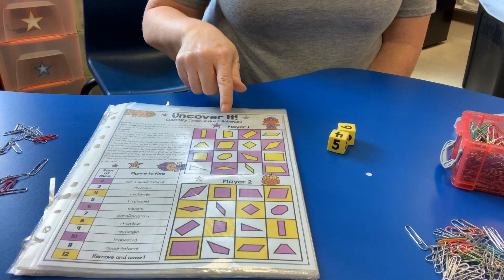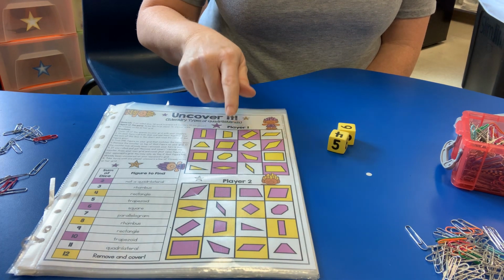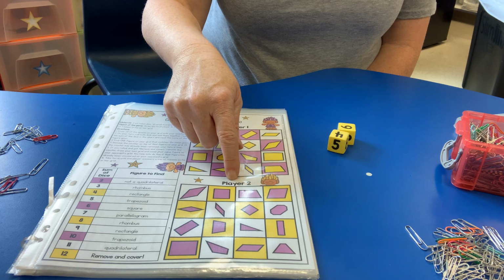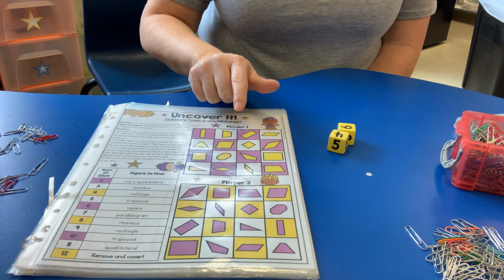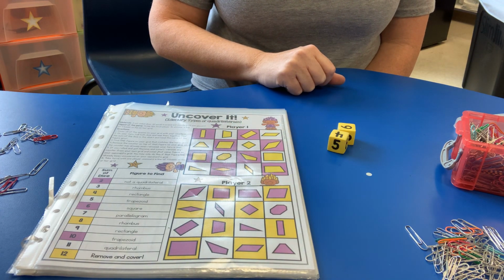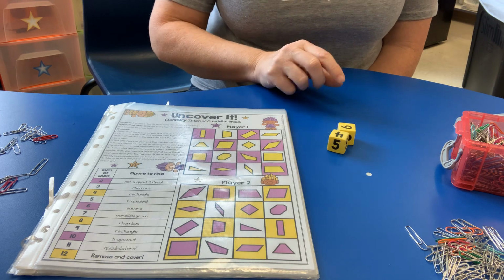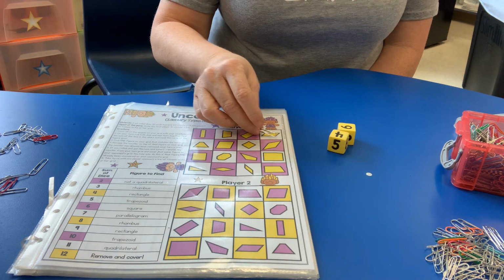So we have 2 players. We have player 1 and we have player 2. I'll let Miss Lowe decide whether she wants to be player 1 or player 2. I'll be player 2.